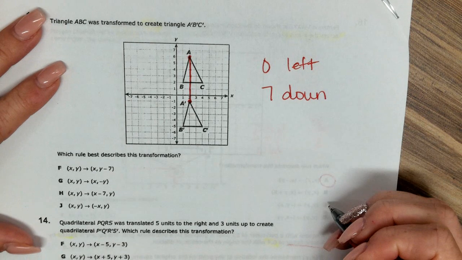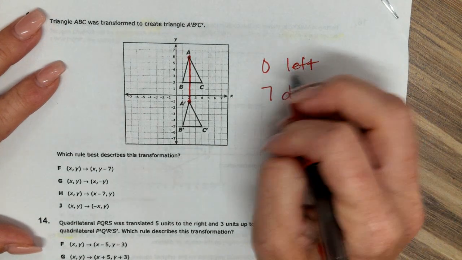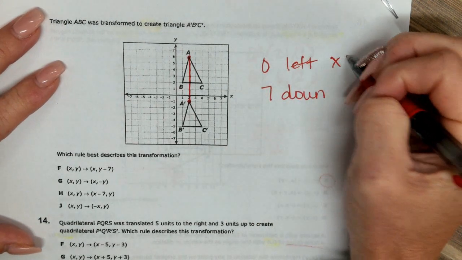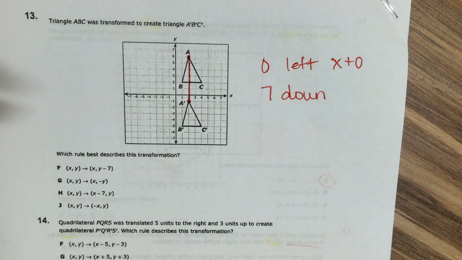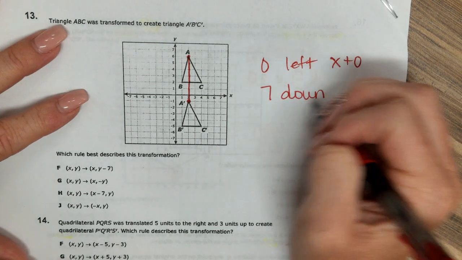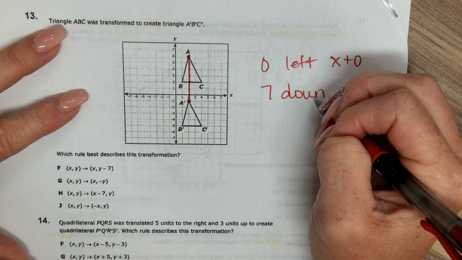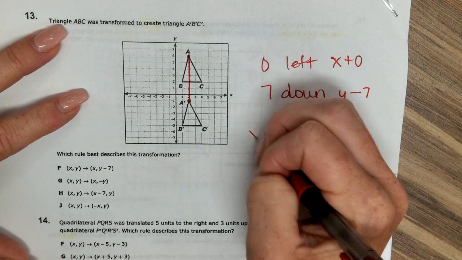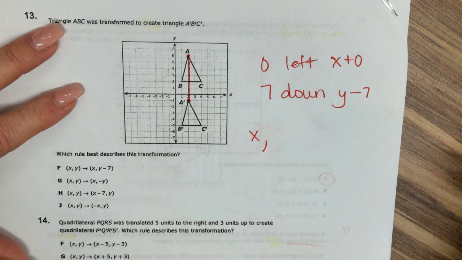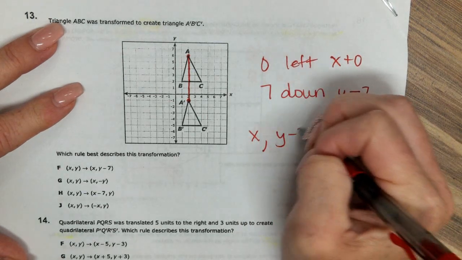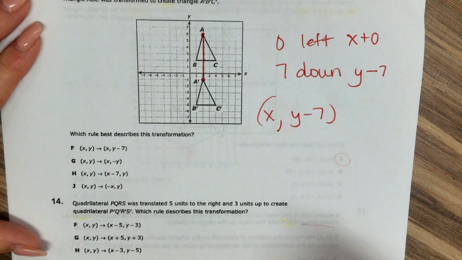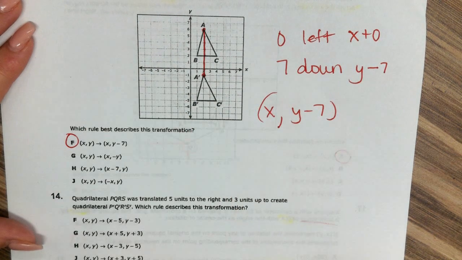It doesn't matter. All right. Which axis moves left and right? X plus 0. So do I even have to write plus 0? No. All right. Which axis moves up and down? So Y is down, positive or negative? All right, so I have X plus 0, which I don't have to write, Y minus 7. Which rule says that? F.